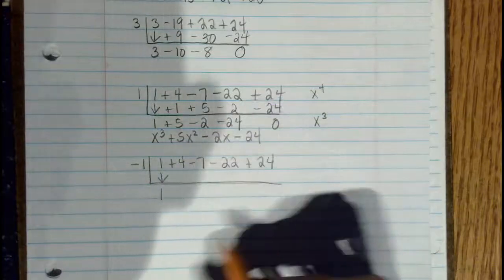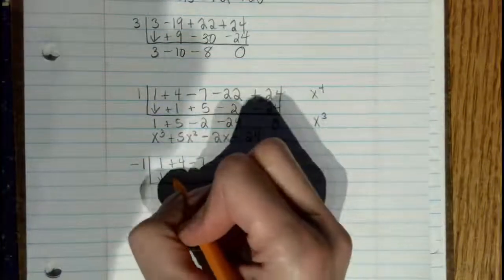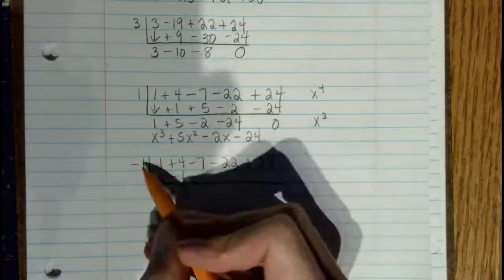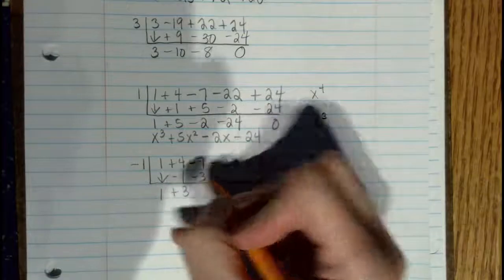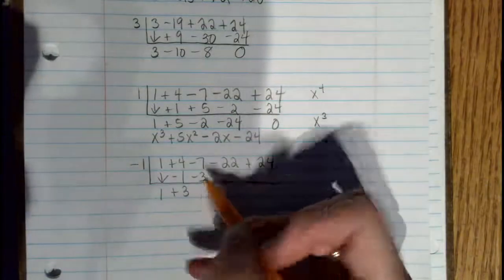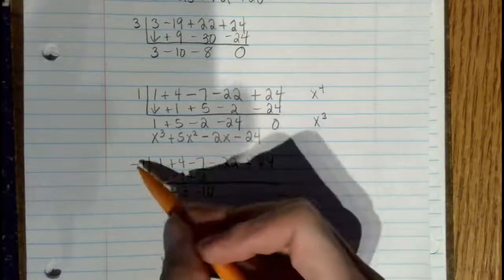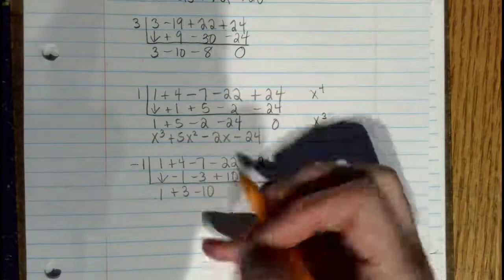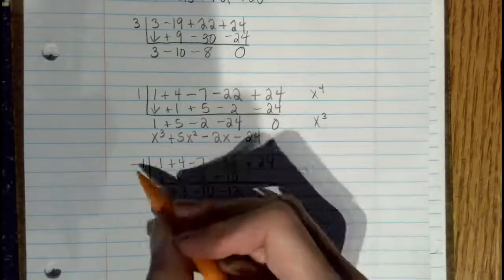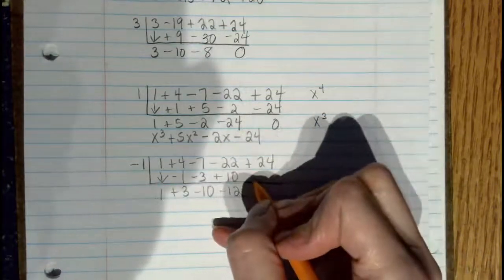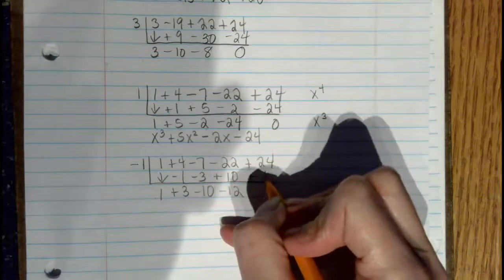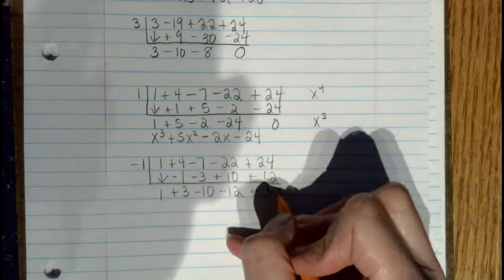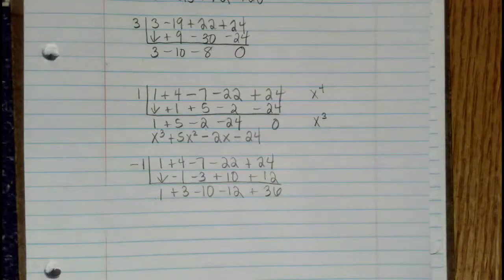And bring down the 1. -1 times 1 is -1. 4 minus 1 is 3. -1 times +3 is -3. -7, -3 is -10. -1 times -10 is +10. -22 plus 10 is -12. And -1 times -12 is +12, which gives us 36. So -1's not an option.